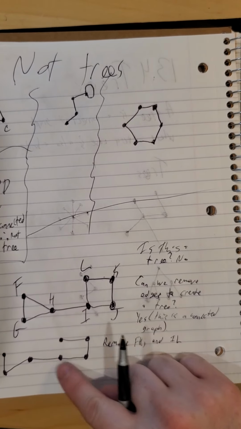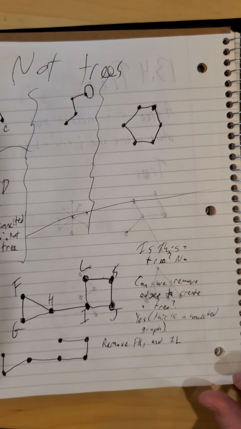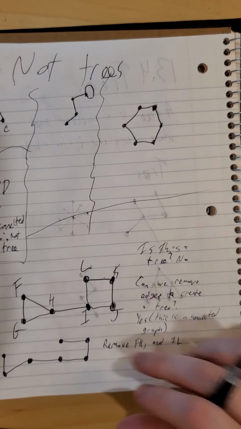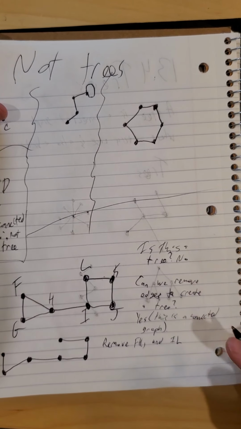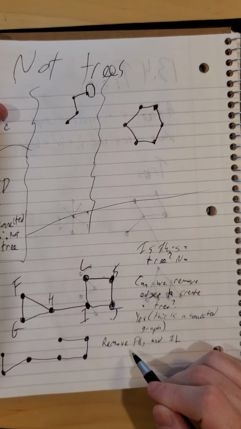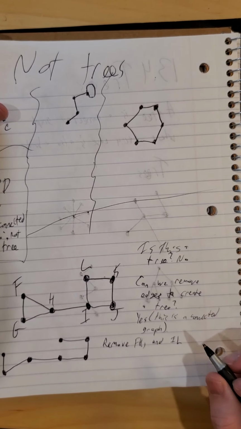Now every single edge is a bridge. Remove any of these and you have now a disconnected graph, but the one that we have at the moment is connected. That's not the only way we could have gotten a tree out of this.